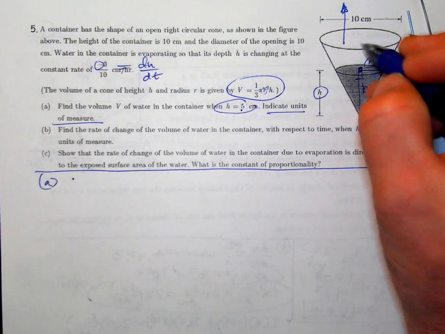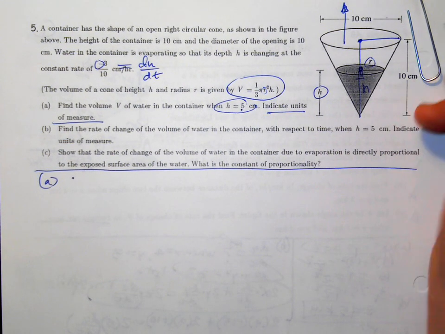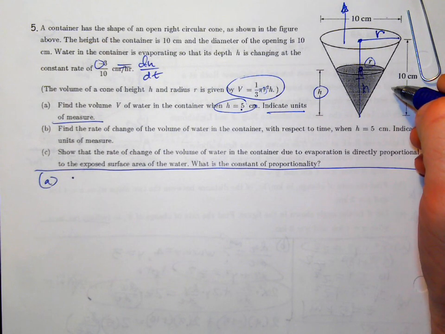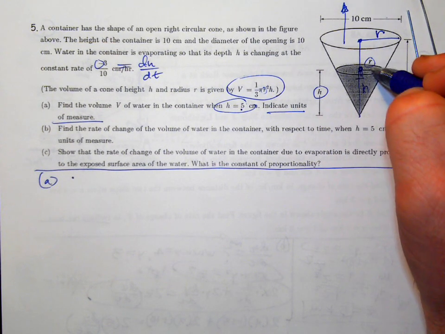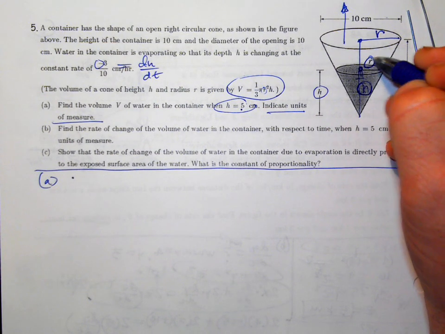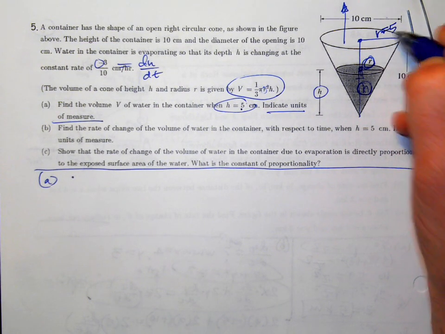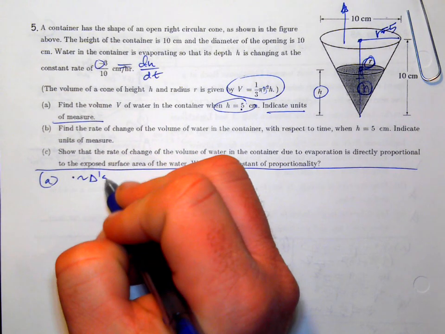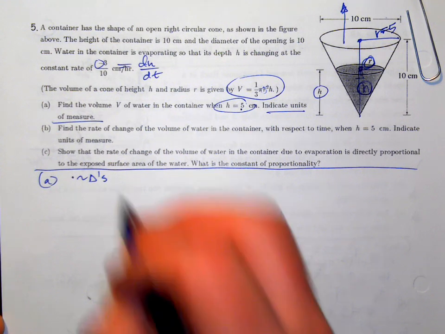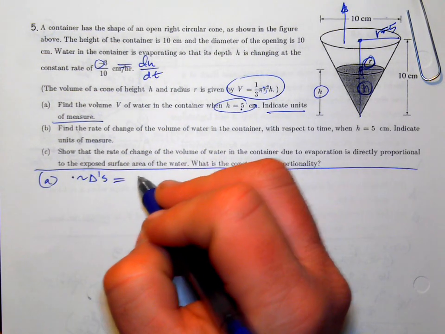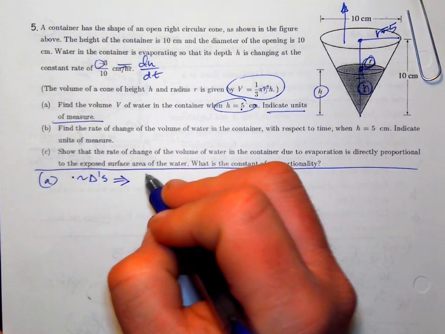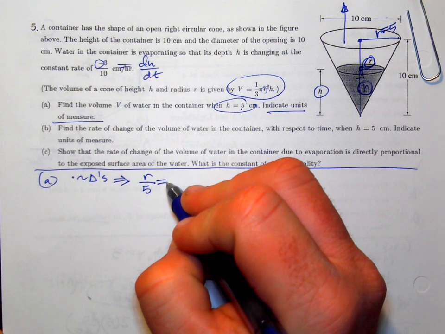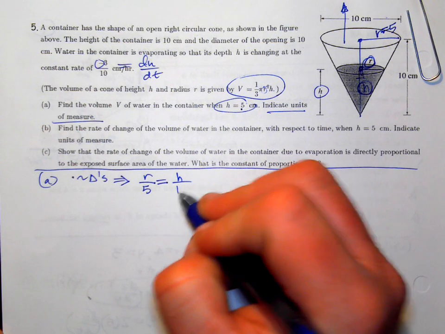So the basic idea here is that we get right triangles. You have your R over your H in general. You have an R and an H, which are changing, but up here, this one is 5 over 10. So we get similar triangles, and corresponding sides of similar shapes have to be proportional. That means R over 5 has to equal H over 10.